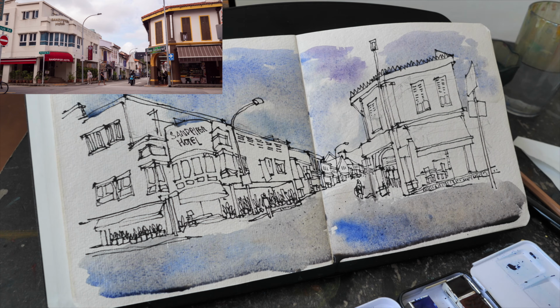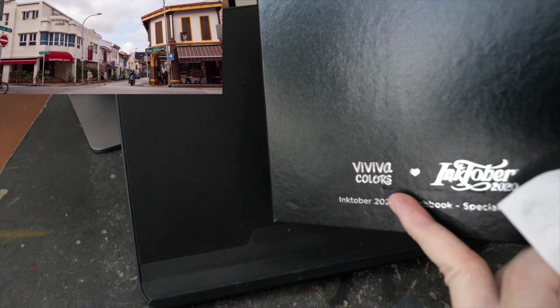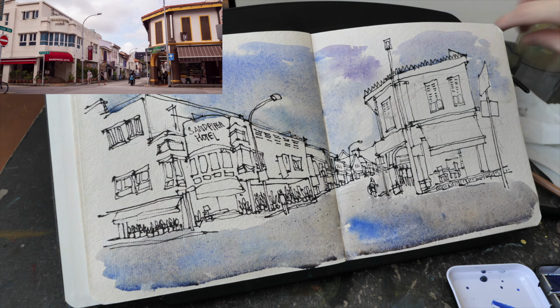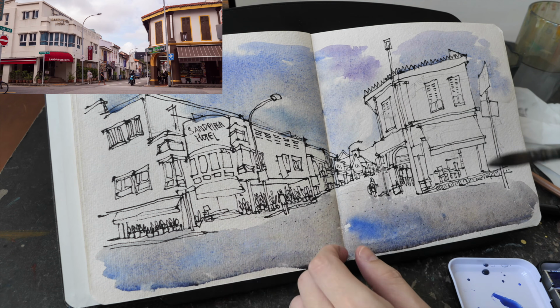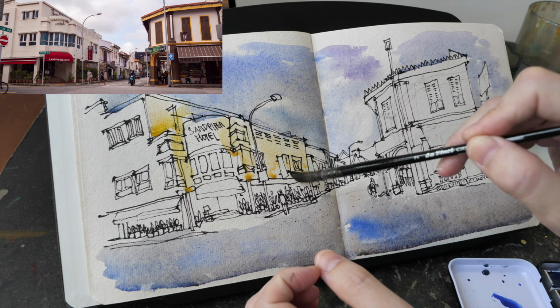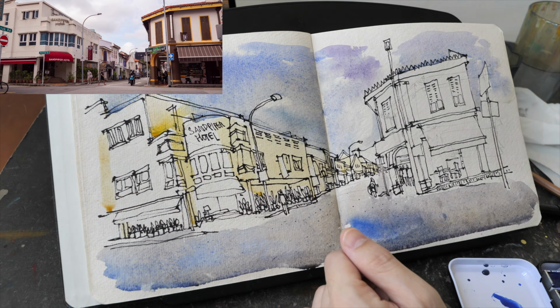For this sketch, I wet the sky first to create the soft look. Even though in the photo you can see it's kind of cloudy, here I just wanted to add colors to make this look more colorful. Otherwise the scene is going to look quite boring. It's not going to look that exciting.